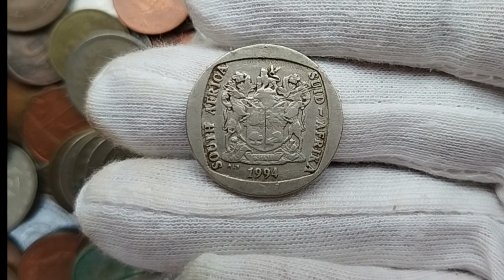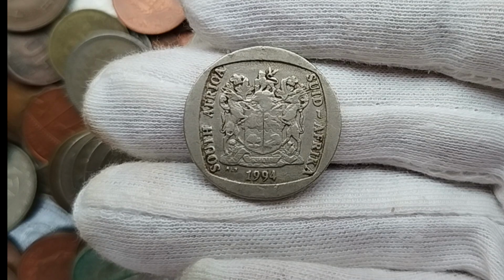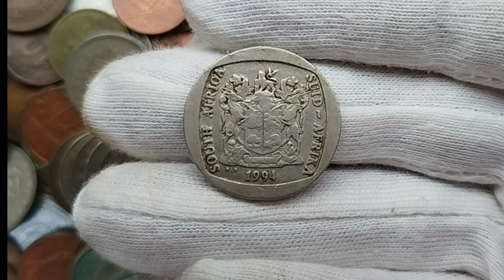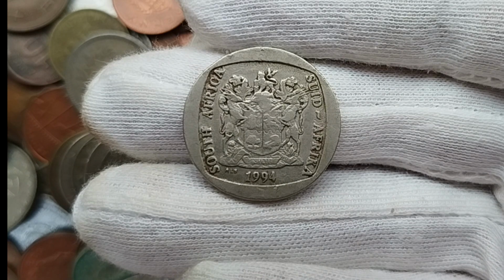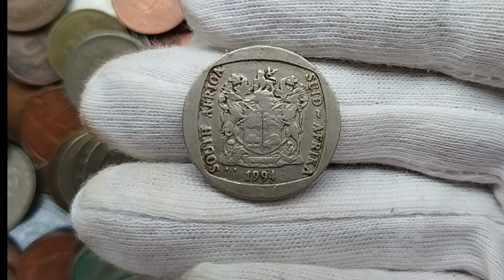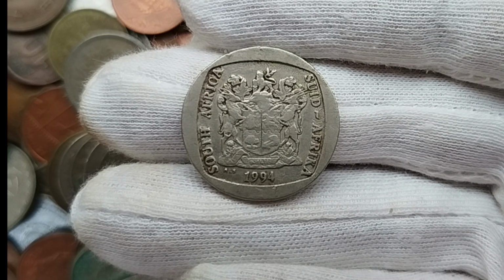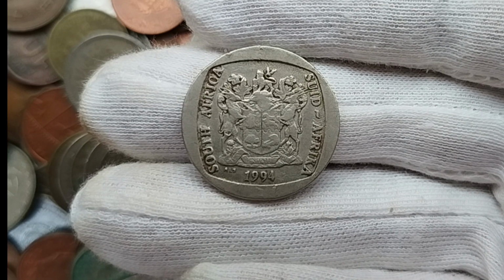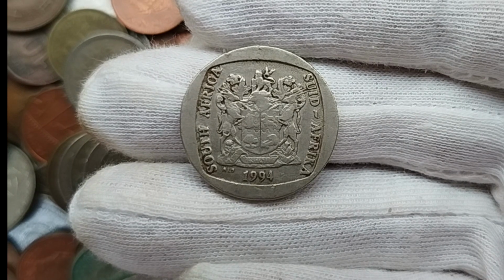Historical context of 1994. 1994 was a landmark year for South Africa. It marked the end of apartheid and the beginning of a democratic era with the election of Nelson Mandela as the country's first black president. This political transformation wasn't just reflected in the government or society. It was also reflected in the everyday items people used, like coins.